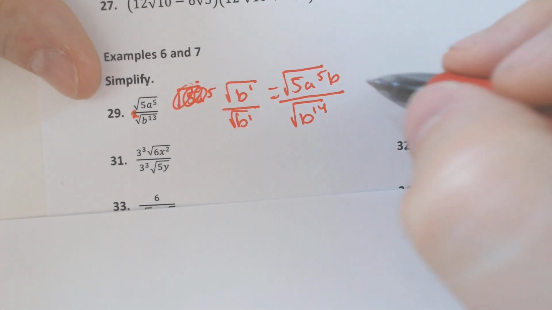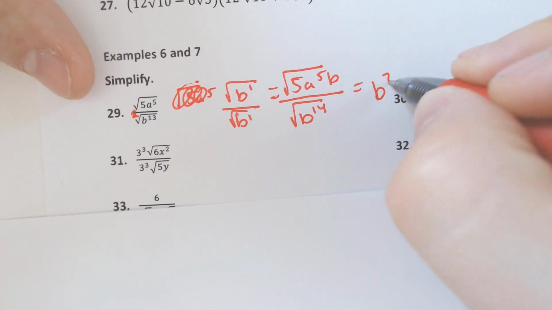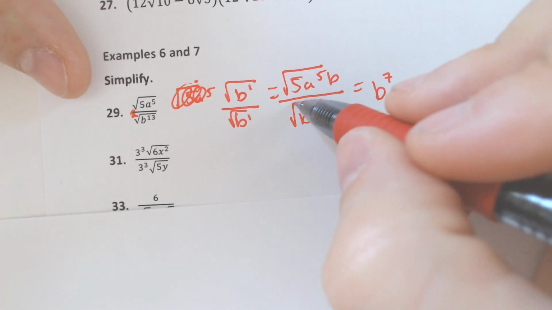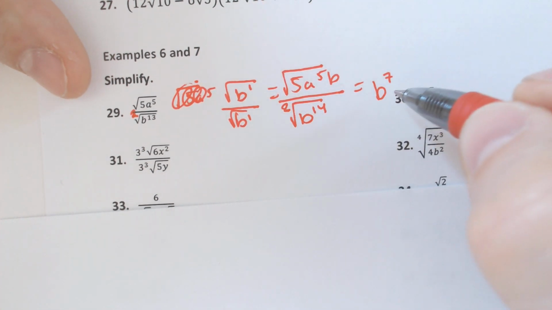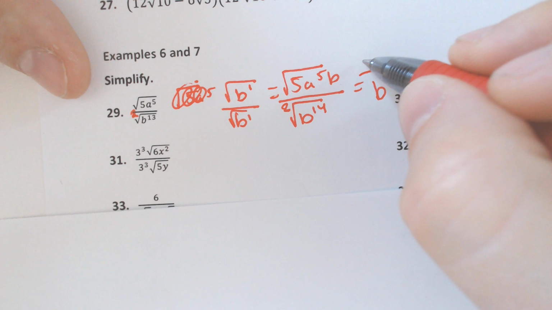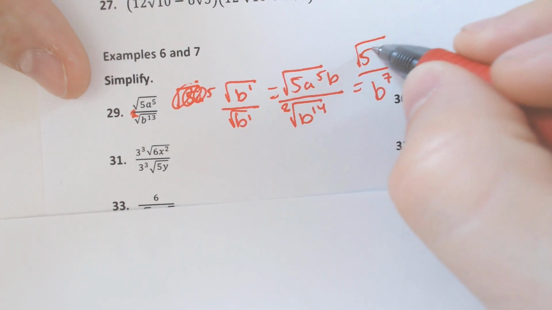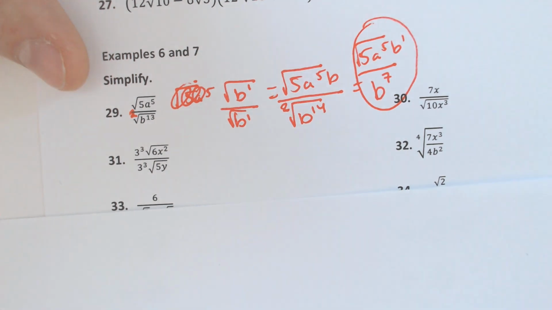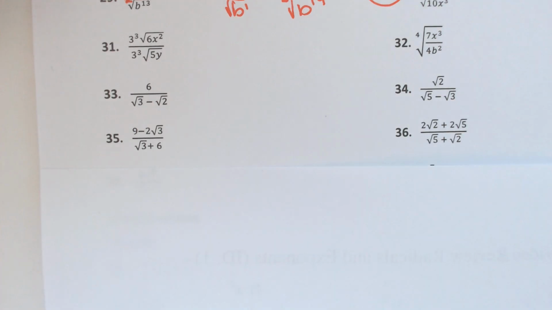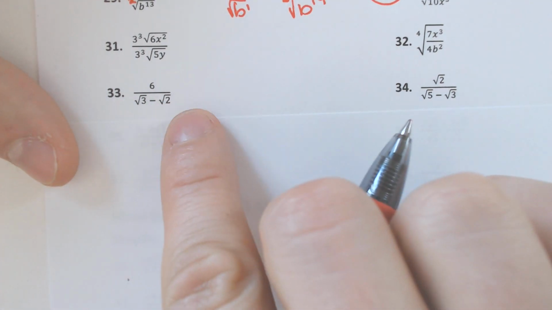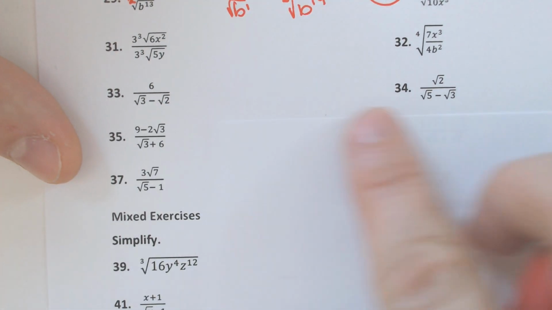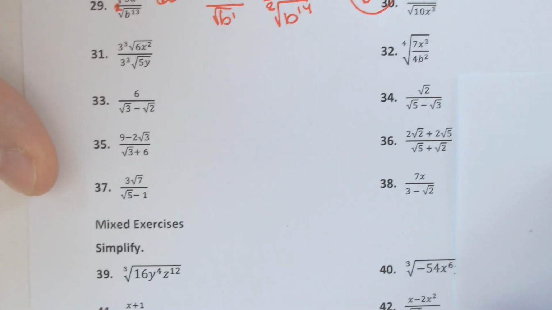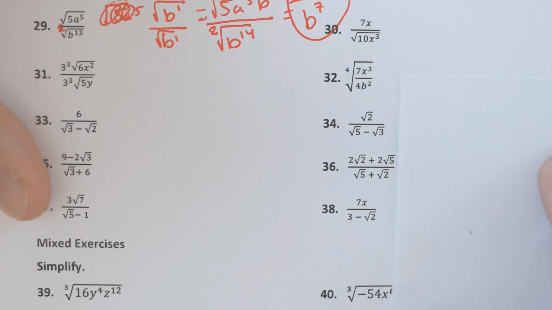But b to the 14th is really just b to the 7th power when you take 2 going into 14 7 times, none left over. You need there to be none left over. 5a to the 5th, b to the 1st. Done with that one. Okay? Now, these harder problems at the bottom, I think these are easier because they don't actually require you to think as much.